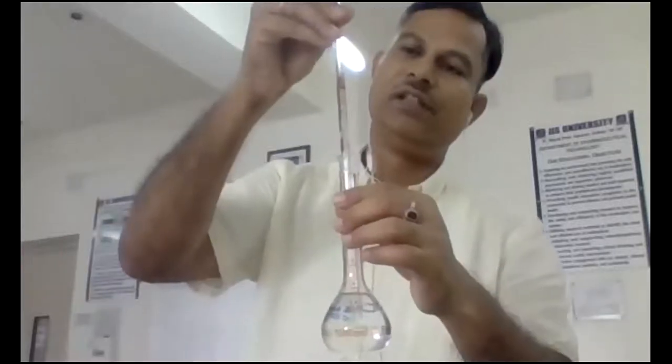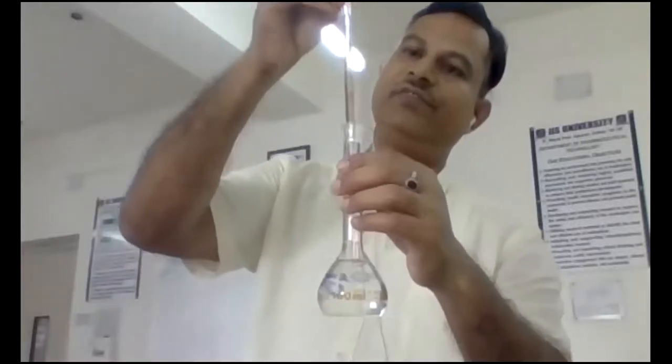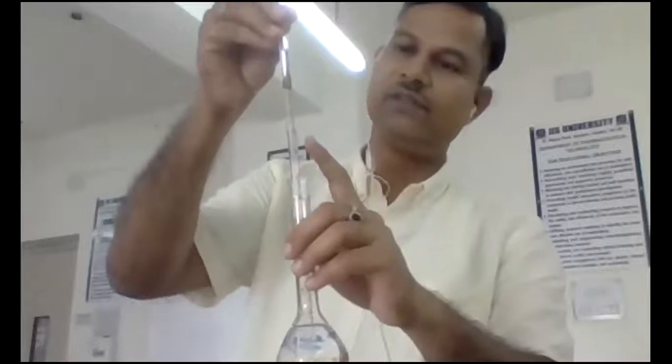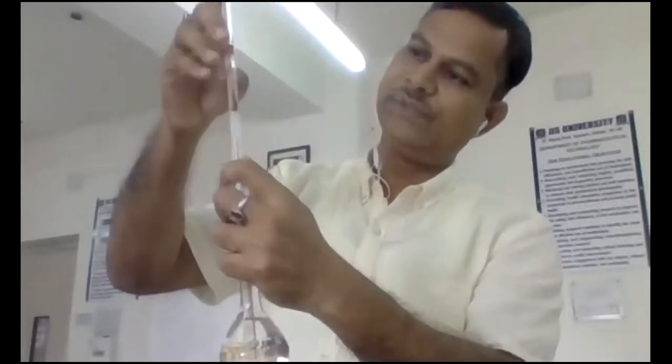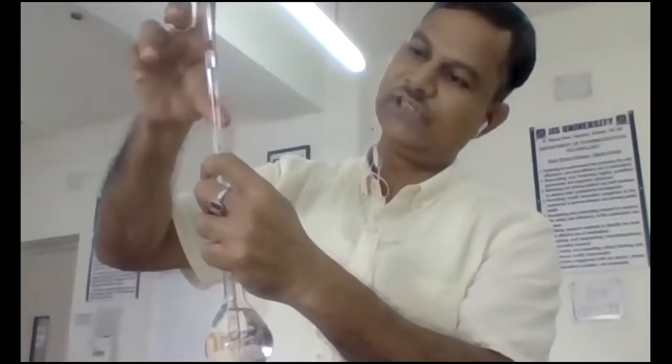So now I will be showing you the dilution, how we can dilute. This is the stock solution, from which I have pipetted 5 ml. I have taken a 5 ml pipette. First I have pipetted more than the zero level.